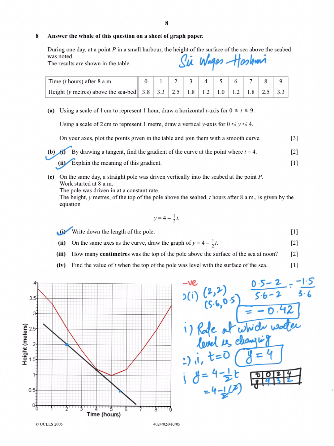Now I need to plot those values on the graph. So it's 0 and 4, the first point, after that 2 and 3, that is my second, and after that it's 4 and 2, this is my third point. Now I need to draw the line using those 3 points. So that is the answer of part 2, that we have drawn the line of y equals 4 minus 1 upon 2t. And the part 3 says, how many centimeters was the top of the pole above the surface of the sea at noon. At first you need to highlight this word centimeters, because on my y-axis I have the length in meters.